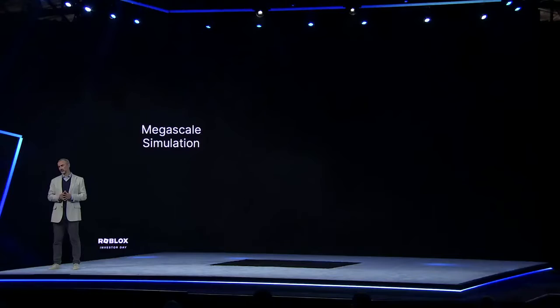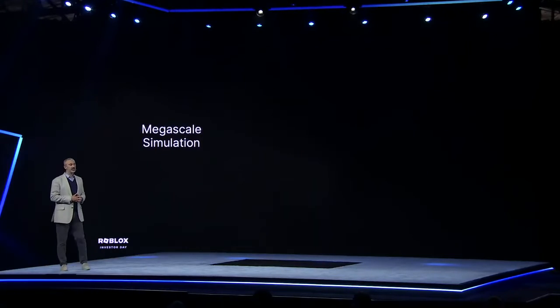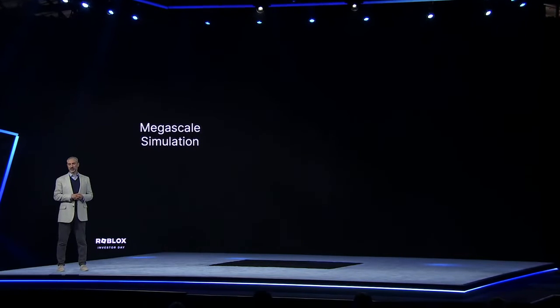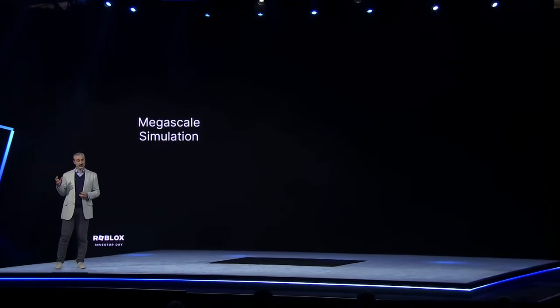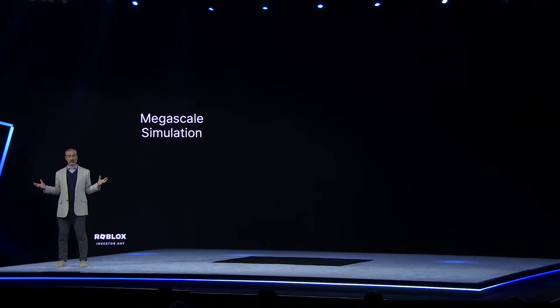So in summary, there are three key pieces of the engine technical innovation that are leading to a unique experience for players and a unique ecosystem that we've created. The first is our mega-scale simulation, building reality inside of a virtual world and doing it in a distributed way.